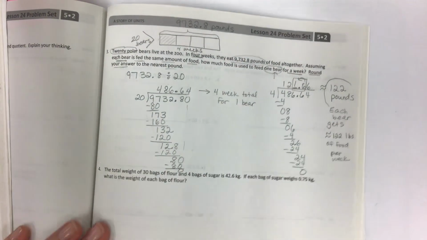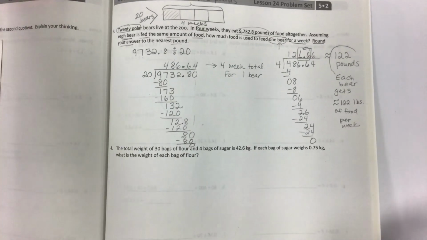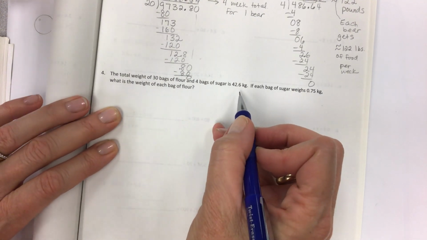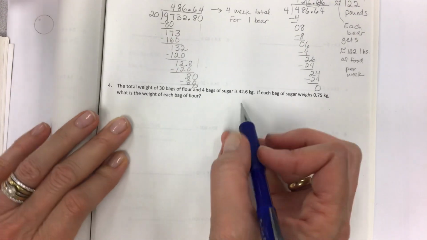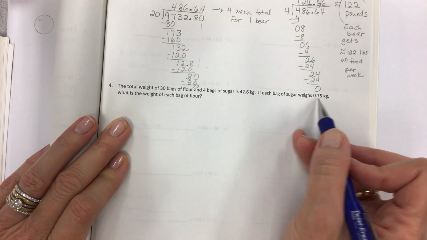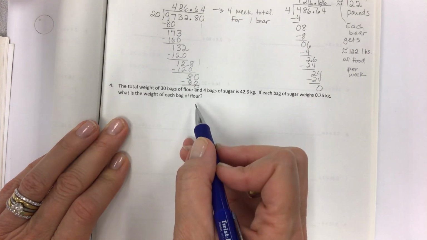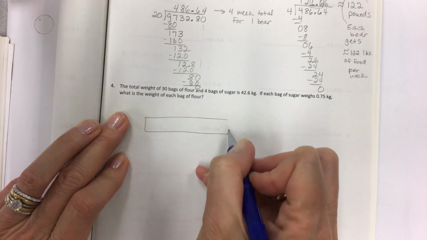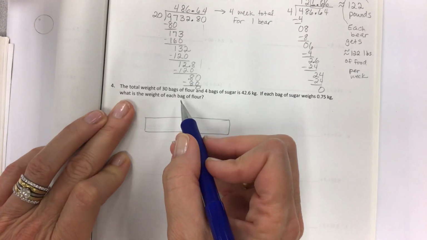Okay? Now, final question. I know it's just, I'm telling you, these are monstrous. Big lesson today. The total weight of 30 bags of flour and 4 bags of sugar is 42 and 6/10 kilograms. Sounds like a tape diagram. If each bag of sugar weighs 75 hundredths, what is the weight of each bag of flour? First of all, make a tape diagram. It will help you. Okay?